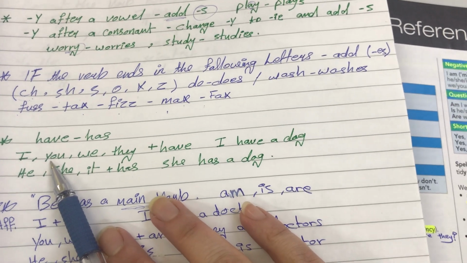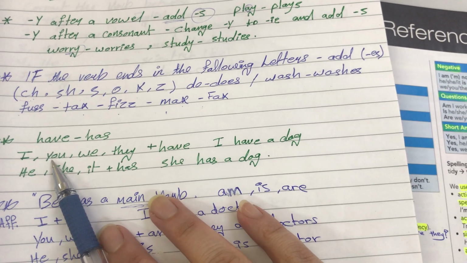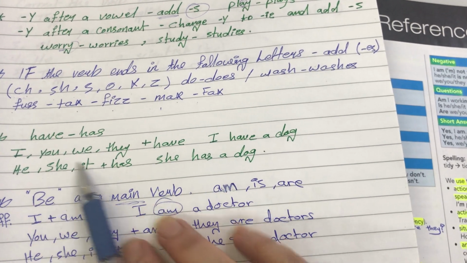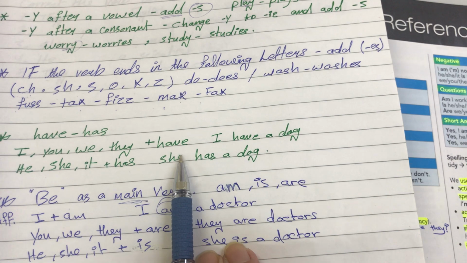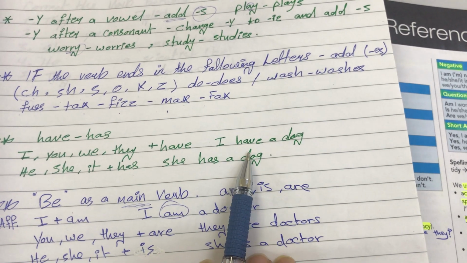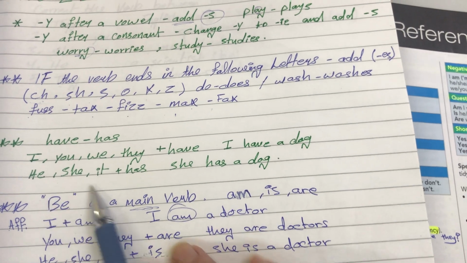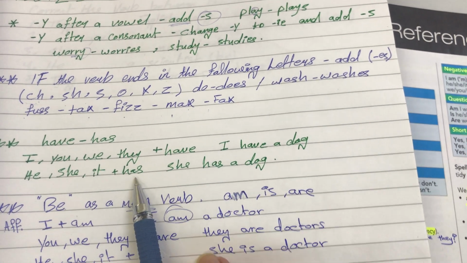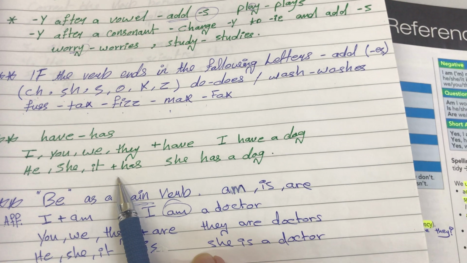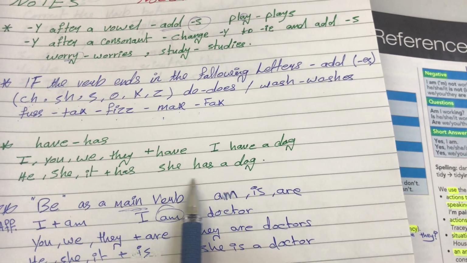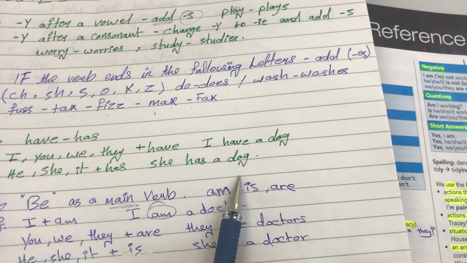If the main verb is have or has, we put have with I, you, we, they, such as I have a dog. And if it comes with he, she, it, we replace have with has. An example regarding it, she has a dog.